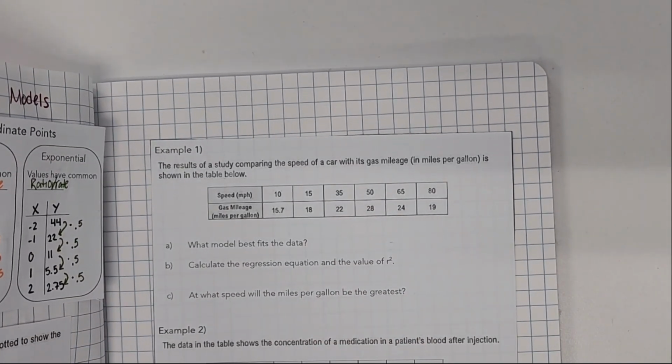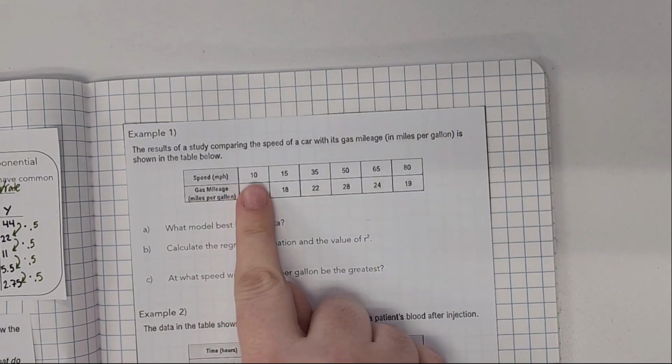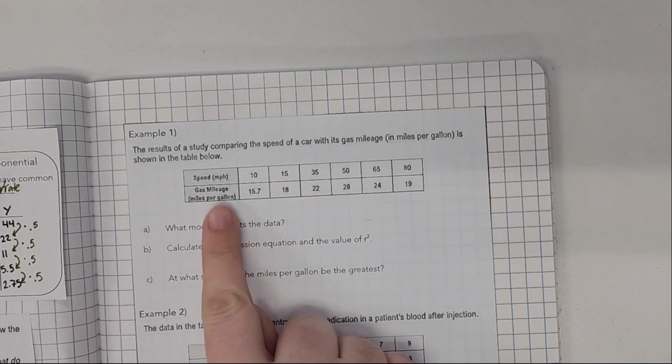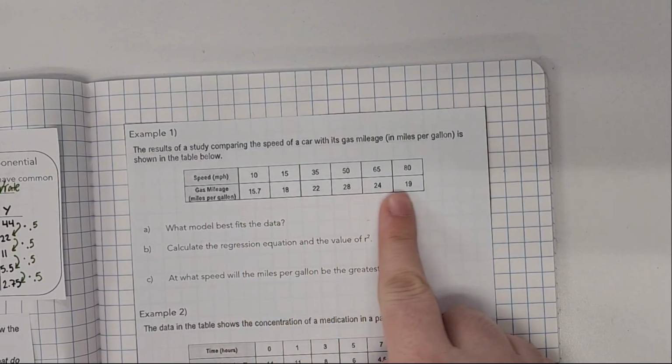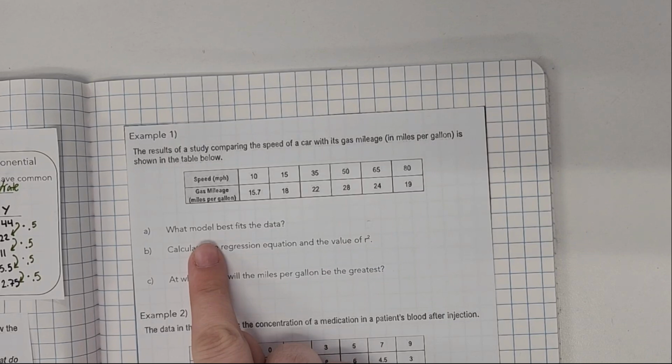And in this case, we just have two today. We have the two that we cut out. All right, so on example 1, we have the results of a study comparing the speed of a car with its gas mileage in miles per gallon, shown in the table below. So we have speed up here, that's going to be our x, and then we have gas mileage down here, that's going to be our y. Then it says, what model best fits the data?